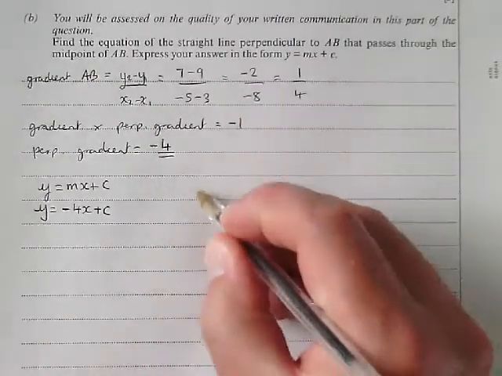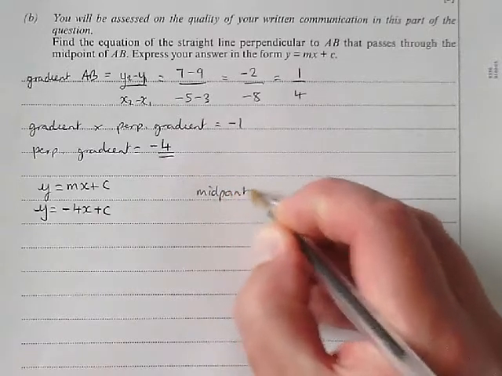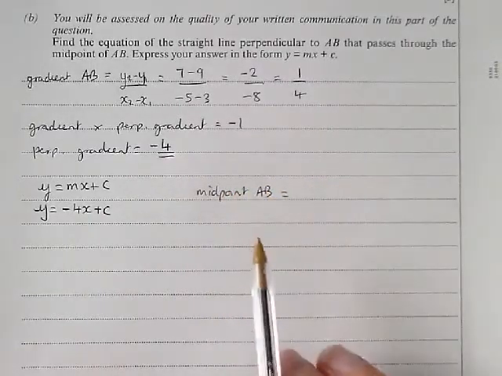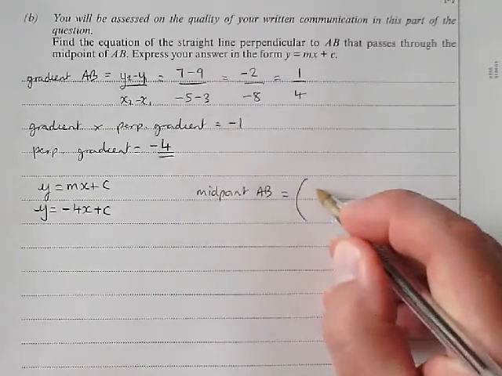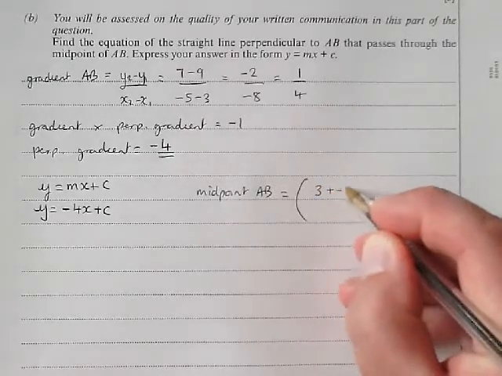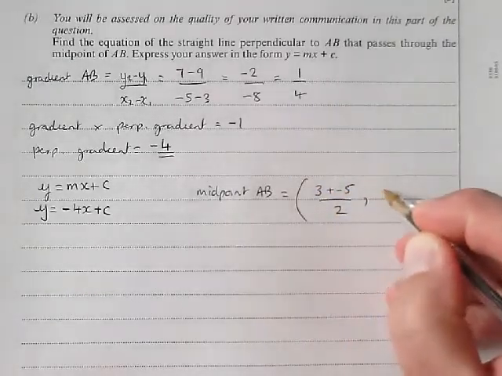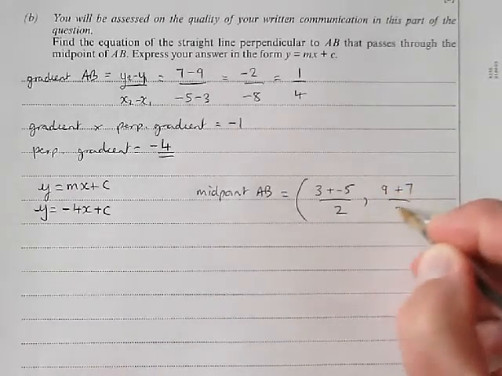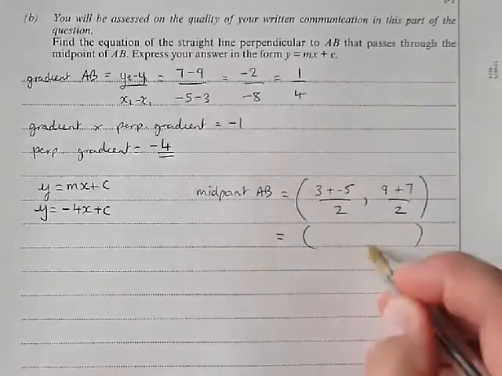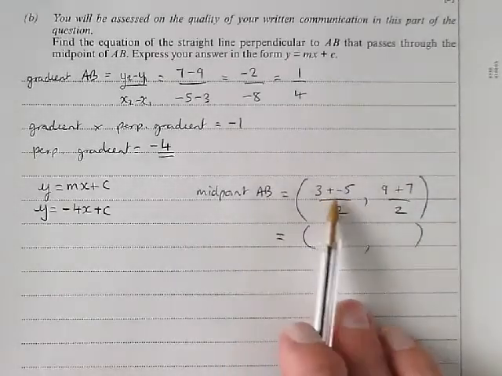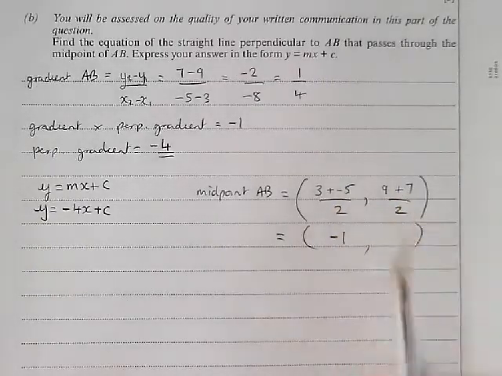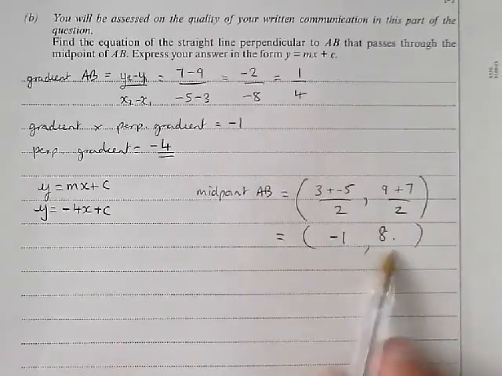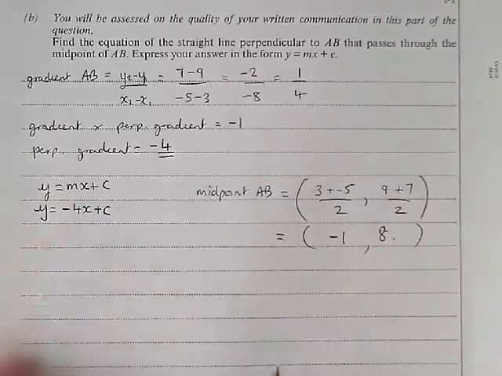So if I work out the midpoint of AB, this is basically where we average the x coordinates and y coordinates. So we are looking at x1 and x2, 3 and minus 5 divided by 2, and y1 and y2 average, so 9 and 7 divided by 2. If we work these two out, 3 take away 5 is minus 2, halved is minus 1. 9 and 7 is 16, halved is 8. So these are the two values we are now going to substitute into our equation.